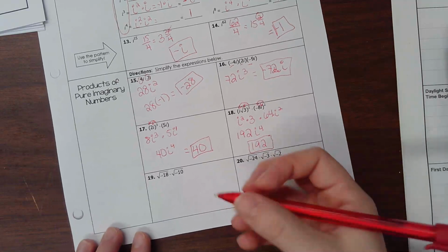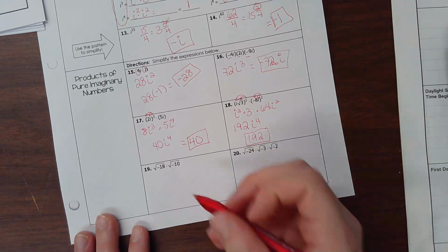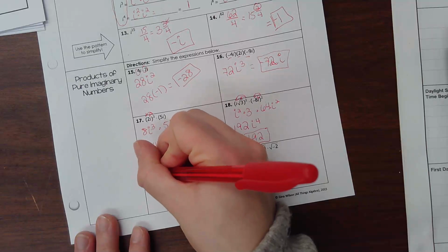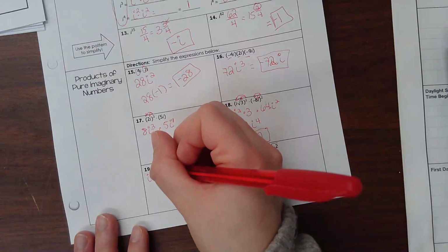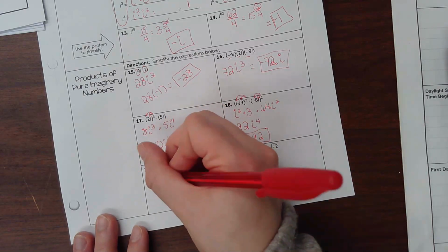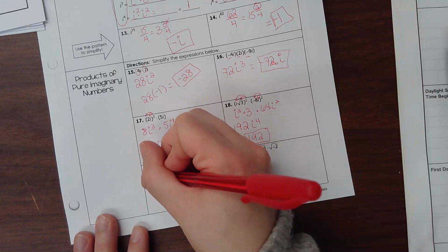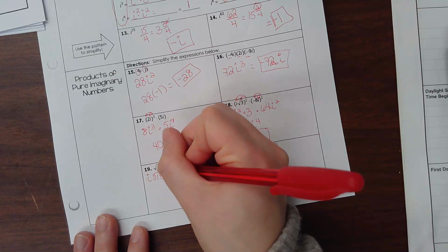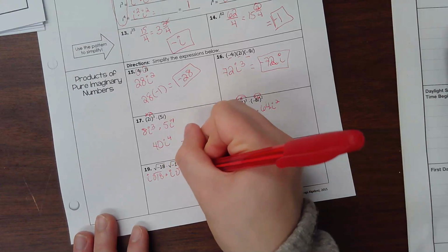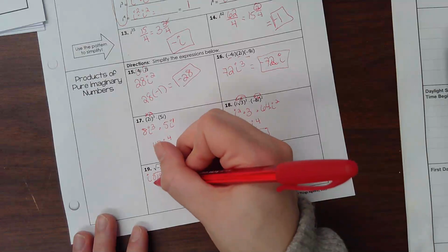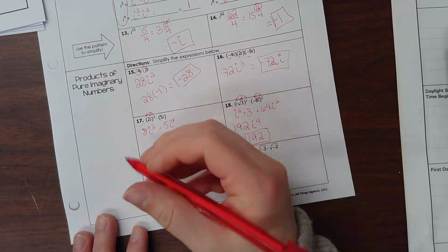Number 19. Notice they're not giving us i's. We have to take them out first. i goes here, and then square root of 18 times i square root of 10. We can multiply the square roots and then the i's separately.